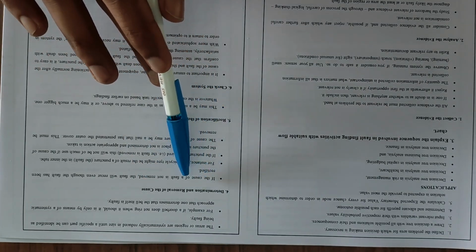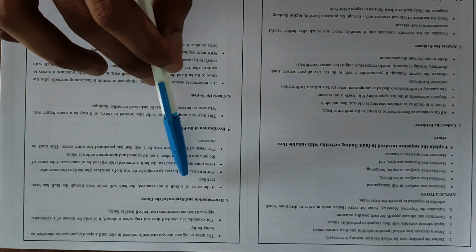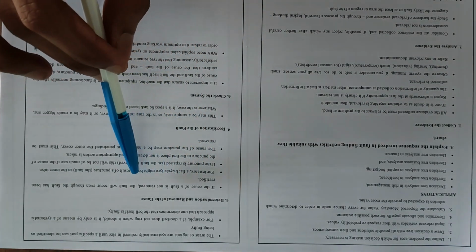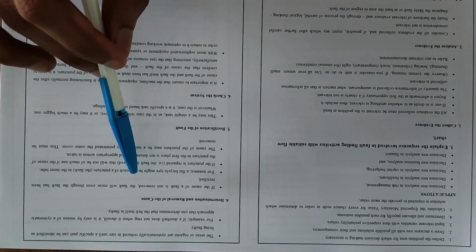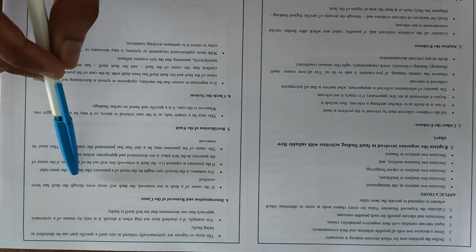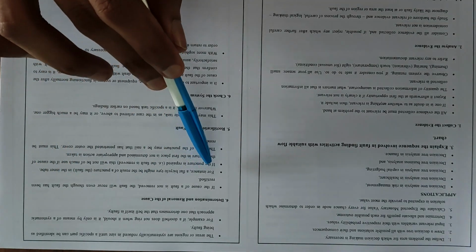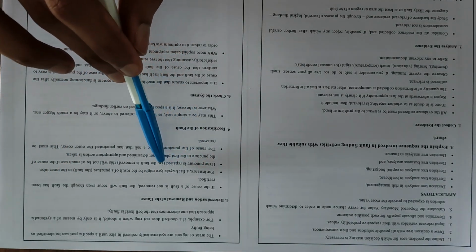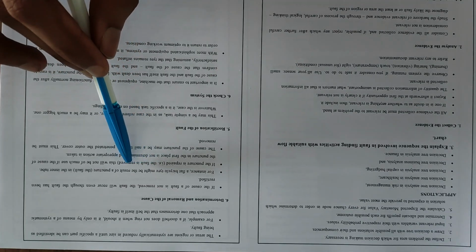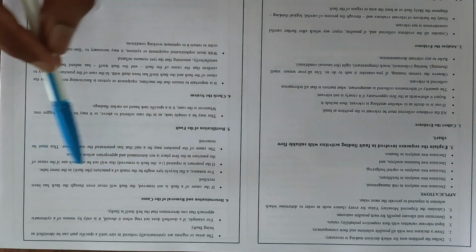Determination and removal of the cause. If the cause of the fault is not removed, the fault will reoccur even though the fault has been rectified. For instance, a flat bicycle tire might be the result of a puncture, the fault in the inner tube.